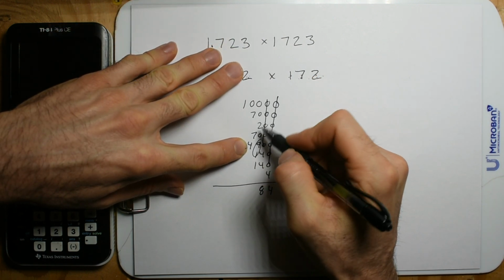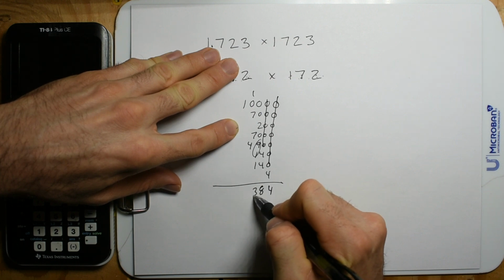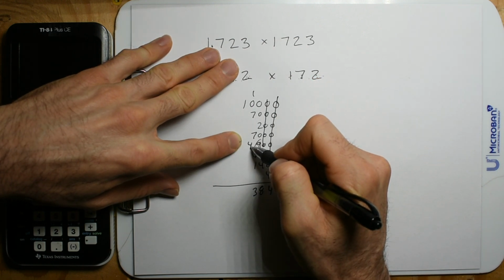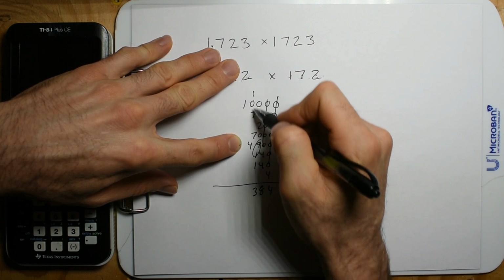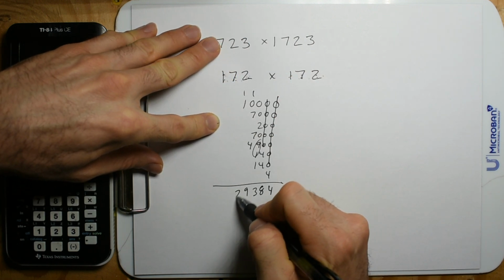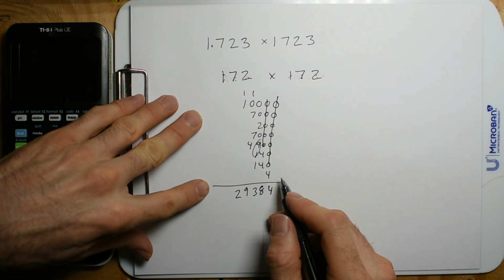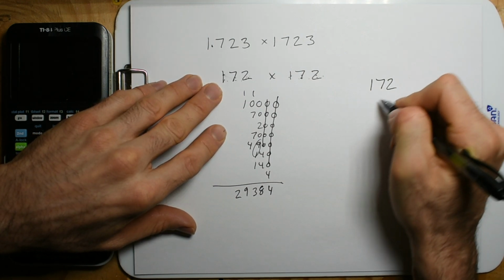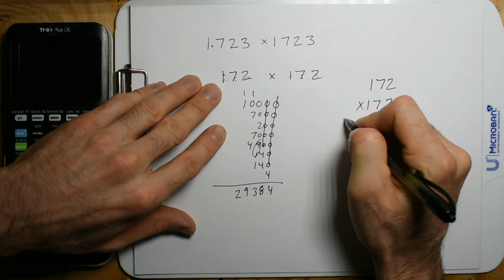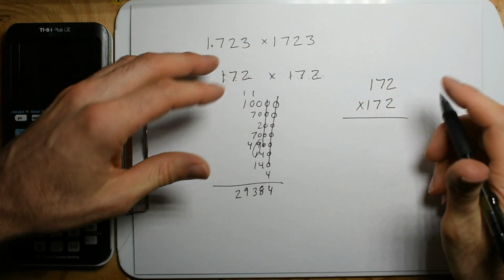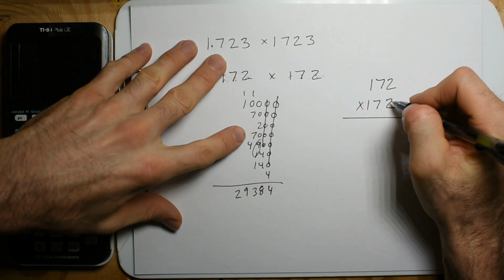This is going to be 10, 13, 14, 18, 19. Alright, and 2, 2, 9, 3, 8, 4. So let's see if we made a mistake. I don't know, because I feel like I make a mistake on either of these. But these are such different methods that it's a great double check for mental math.